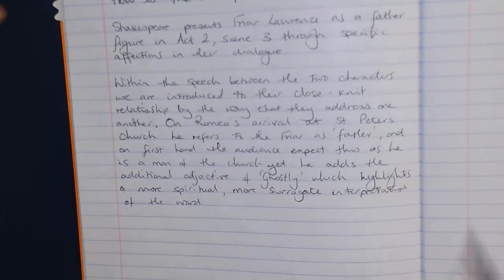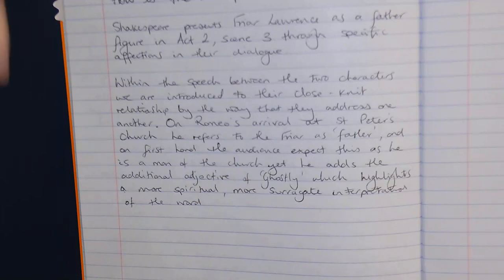Okay, so on Romeo's arrival at St. Peter's Church, he refers to the friar as father, and on first hand the audience expect this, as he is a man of the church. Yet he adds the additional adjective of ghostly, which highlights a more spiritual, more surrogate interpretation of the word.